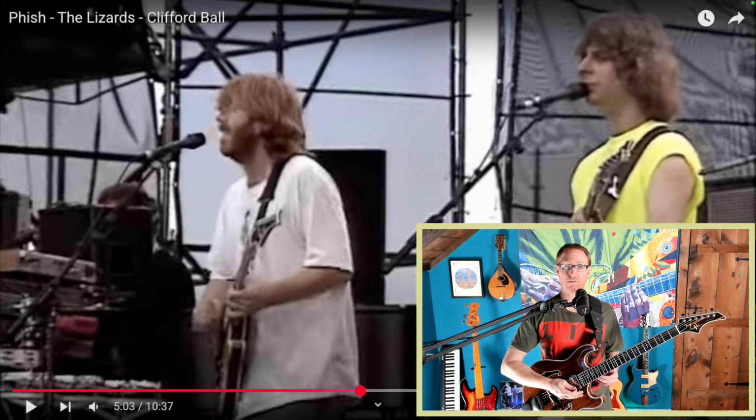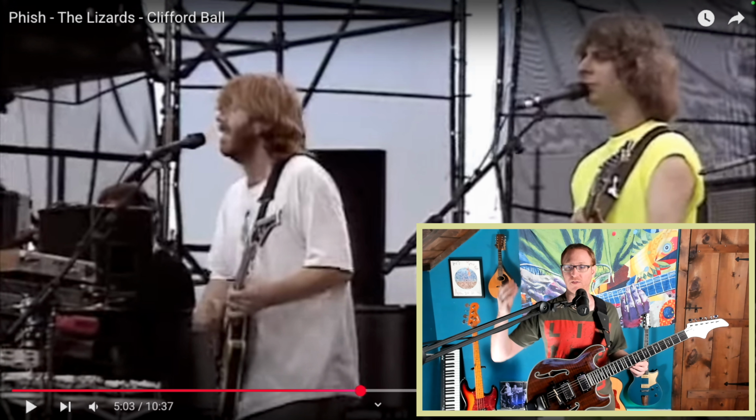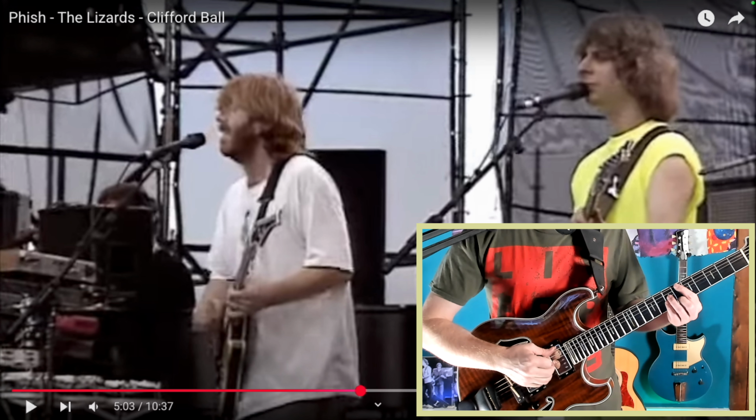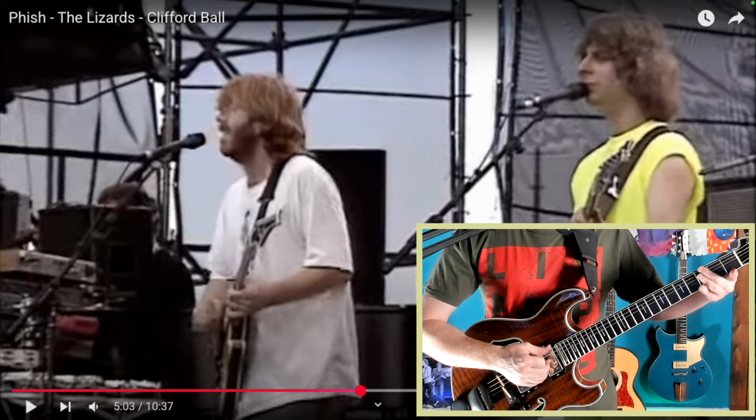And last but not least, we've got Lizards from the Clifford Ball here. I'm going to throw this up on the screen. Hopefully you can see it. Right after the Gow, Gow, Gow section, they go into the piano solo, which is that B flat major 7, A minor 7, A flat major 7, G minor 7.